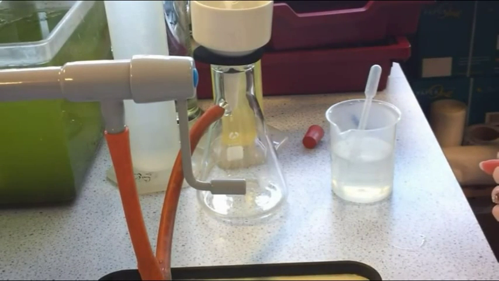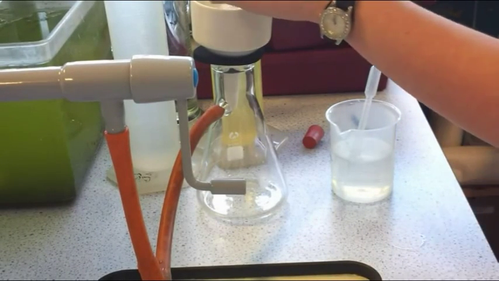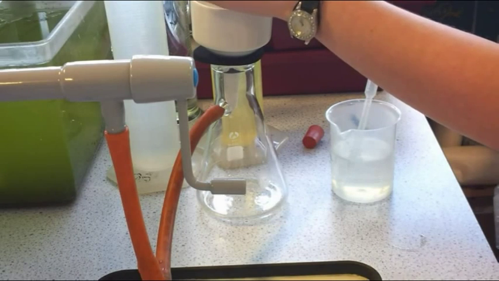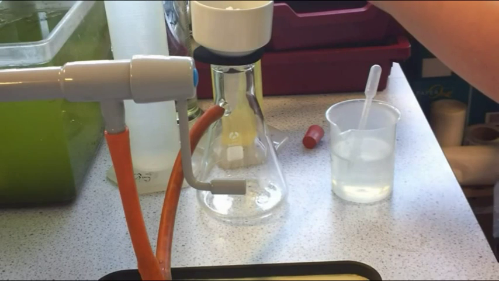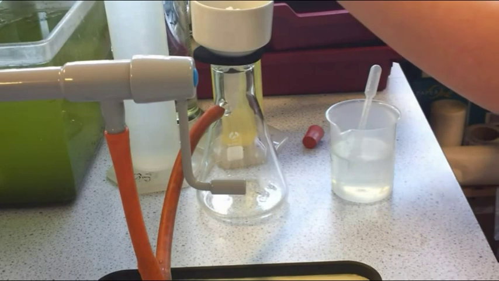Once the mixture has been in the fridge and crystallisation has occurred and you get a white solid, we're going to put it into Buchner filter and wash it through with some ice cold water.